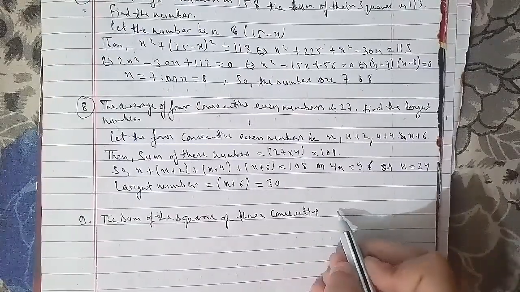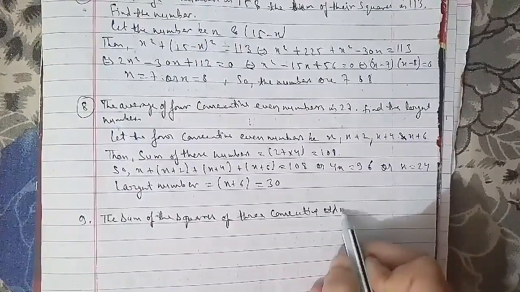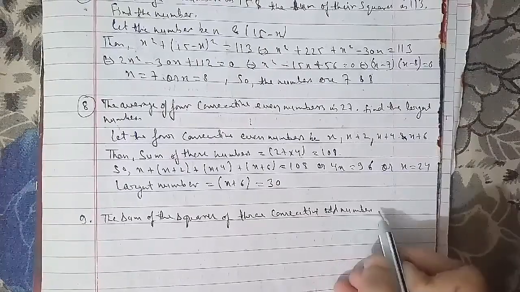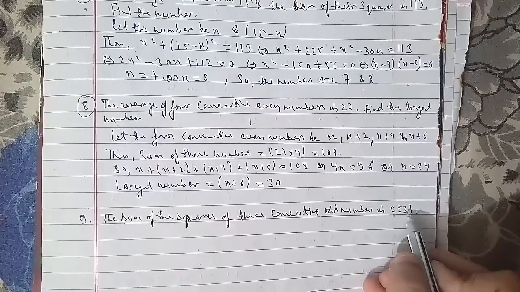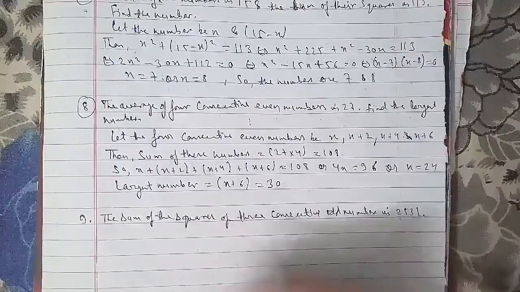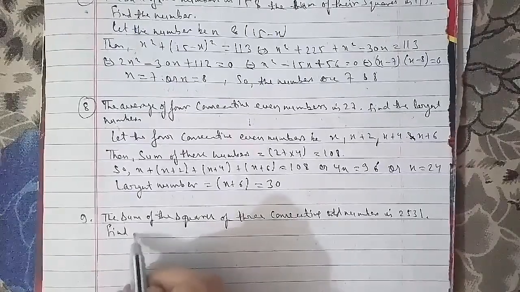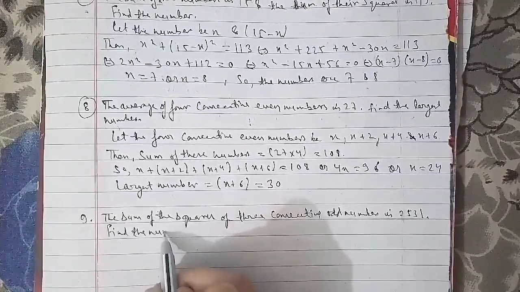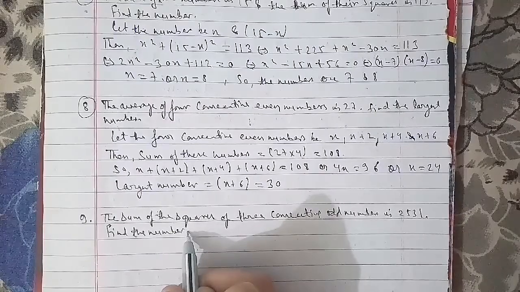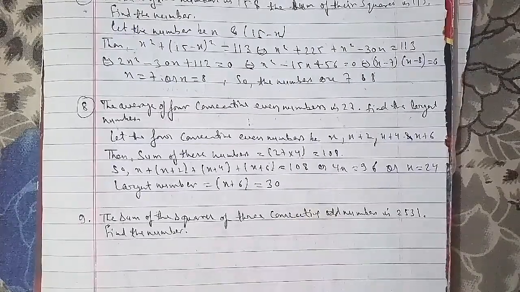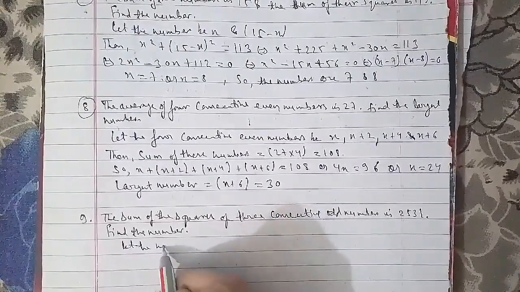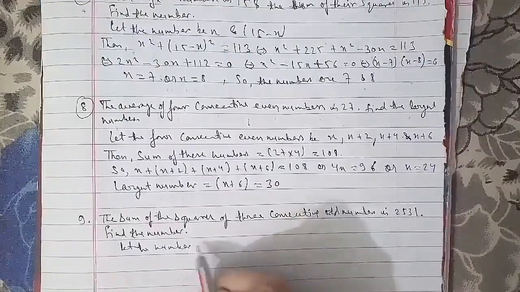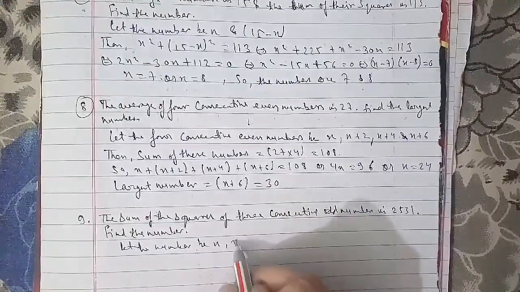x square plus (x plus 2) square plus (x plus 4) square equals 2531. 3x square plus 12x minus 2511 equals 0. x square plus 4x minus 837 equals 0. (x minus 27)(x plus 31) equals 0.